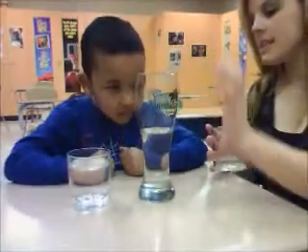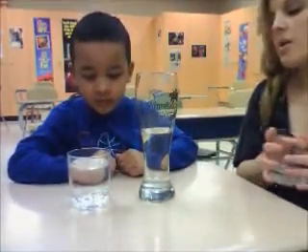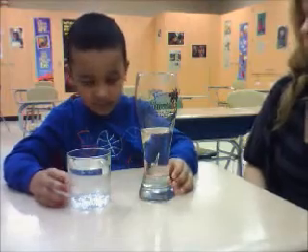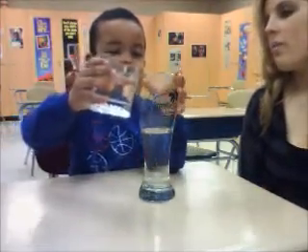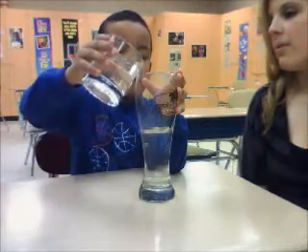Now, does this glass have more water? Does this glass have more water? Or do they have the same amount? Same amount. The same amount? Why? Why do they have the same amount?